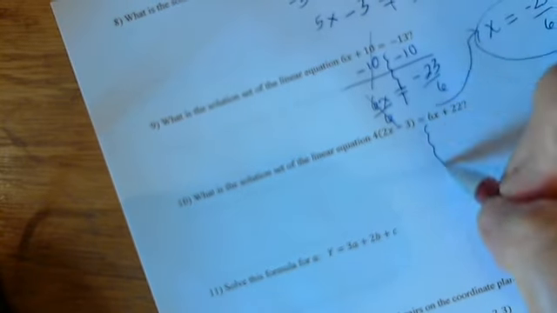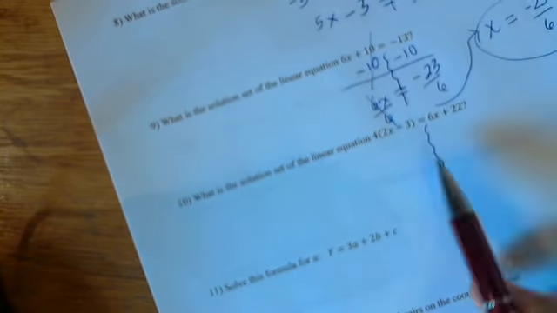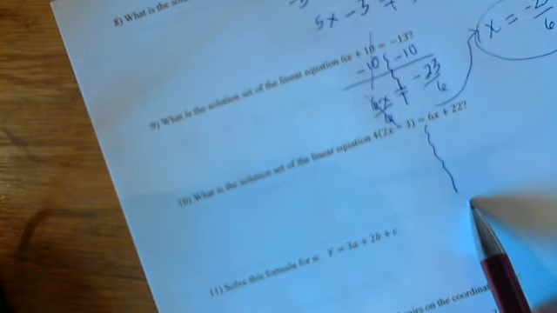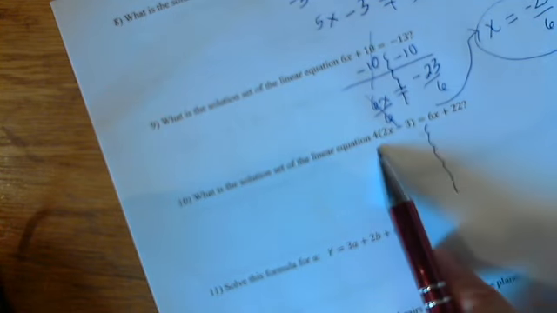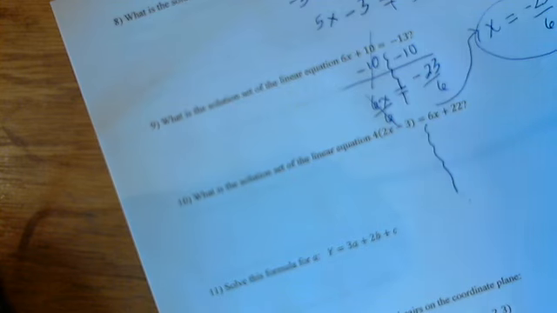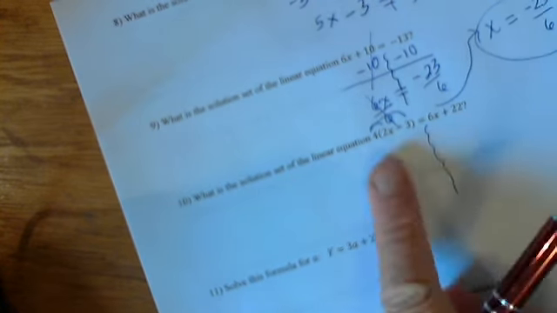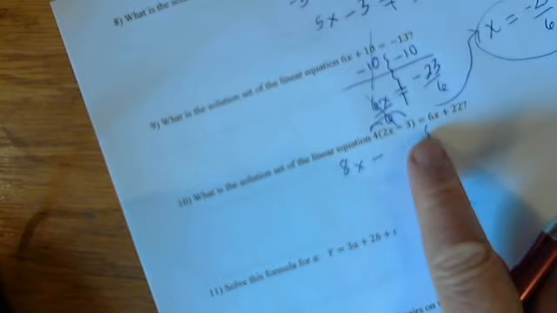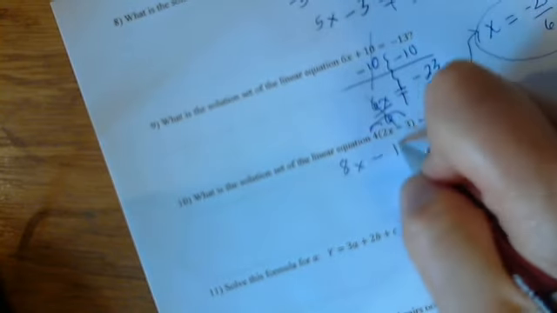Number 10. Again, I have to find the solution to an equation. Again, I draw my squiggly line down the equal sign from my wall. And I've got parentheses on the side, so I'd better distribute and simplify this side first. So 4 times 2x makes 8x. Put the minus sign between them and do 4 times 3 and get 12. Put my equal sign on the wall.